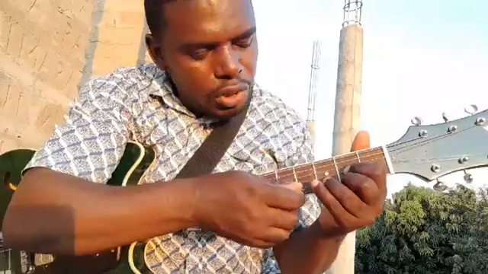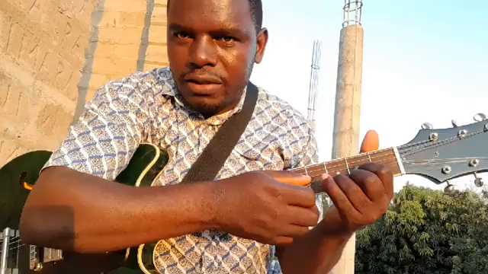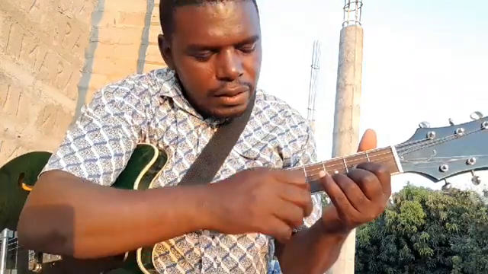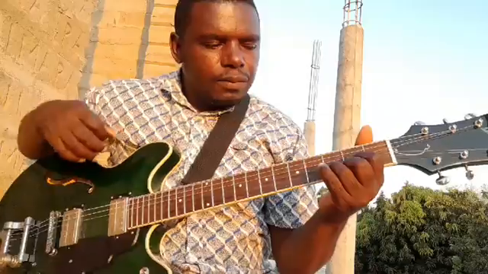Arpeggio is like this. D in the first position, we play like this. That is D. So if I play all three strings together, that is D. Or if I play an arpeggio, one note at a time like this, it is still a triad. So that is the definition of a triad. Now a triad can be major or minor.